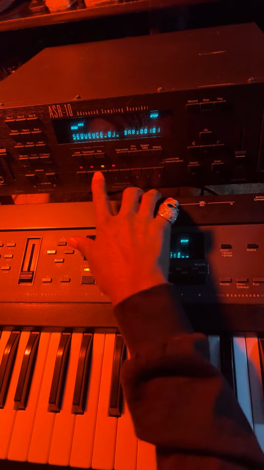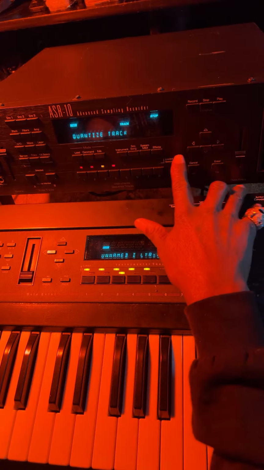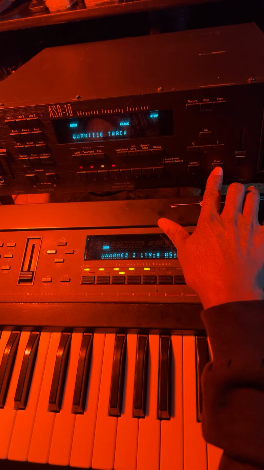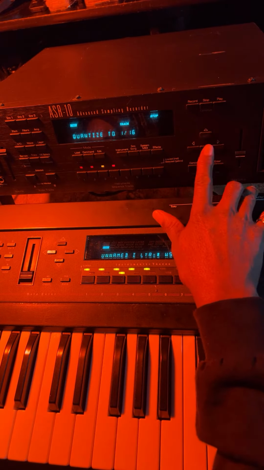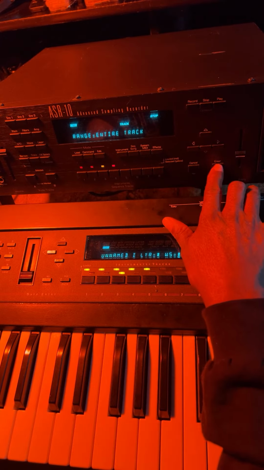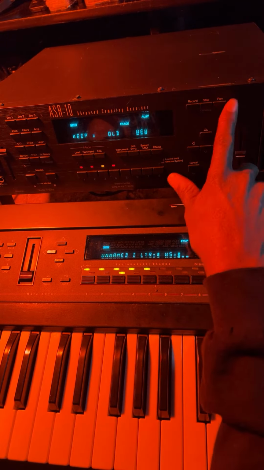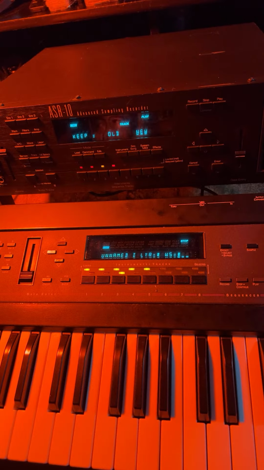Yes. Do we want to quantize? Let's just see what it sounds like with the quantize, right? Eighth notes. Just listen. I'm about to merge this beat. Yeah, that's good money right there.